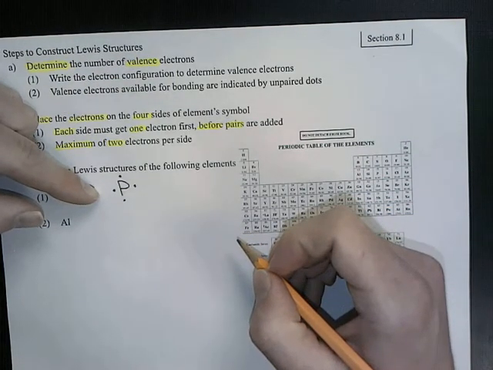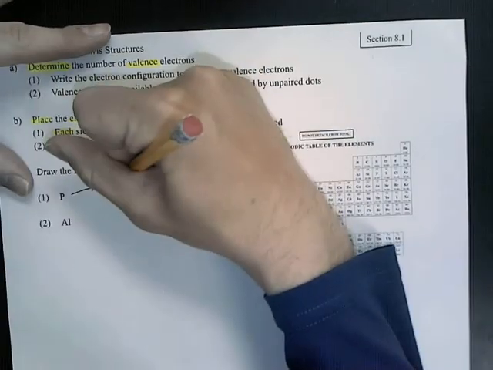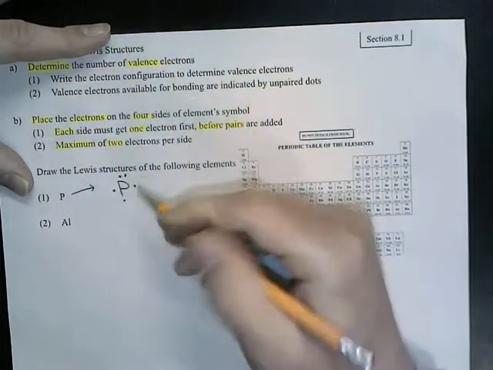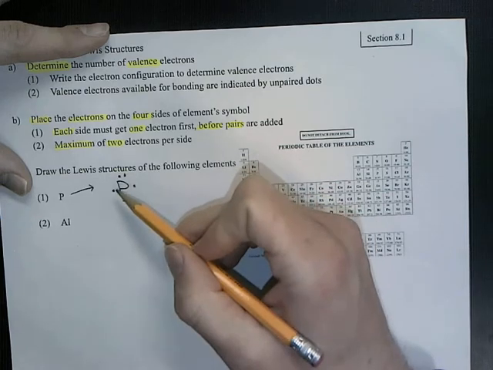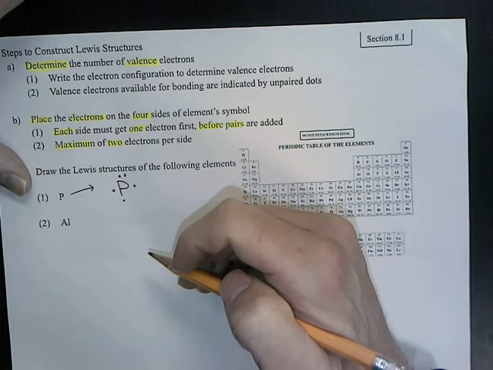Now, where we put that fifth electron does not matter. I'm going to put mine up top here, but you could have just as easily put yours down below or to the left or right. Notice how each side got 1 before we went and added any doubles.